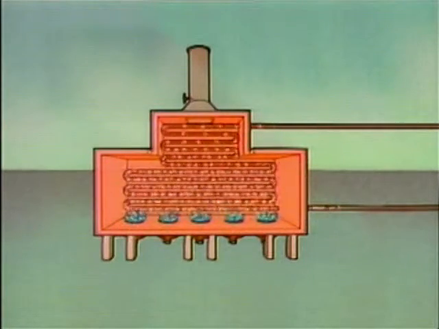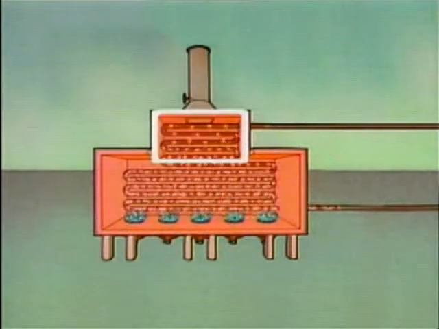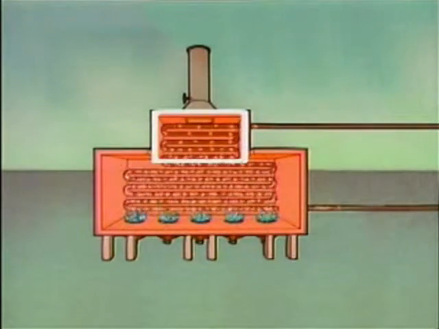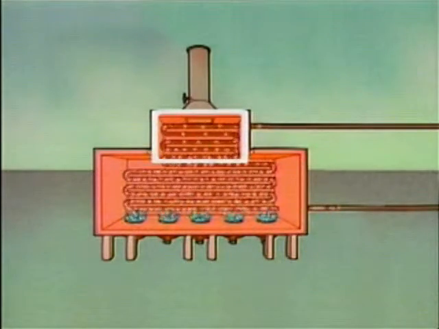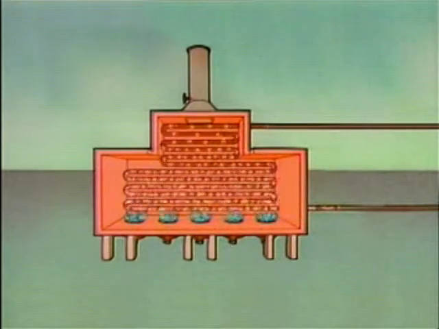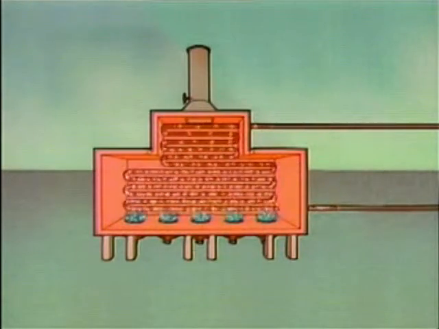The process fluid enters the furnace through these tubes in the convection section. This arrangement allows the fluid to be preheated by the combustion gases before it reaches the radiant section of the furnace. Preheating the process fluid makes it possible to bring it up to the desired temperature while burning less fuel. In other words, it makes the furnace more efficient.